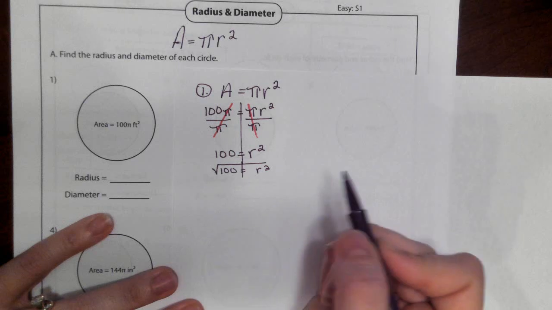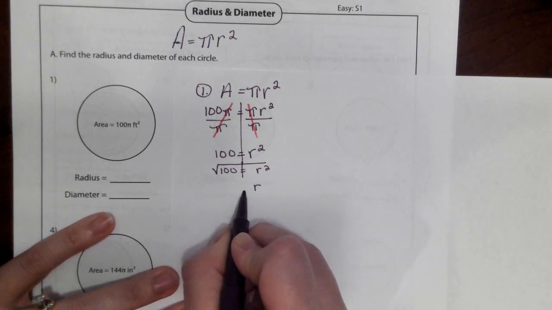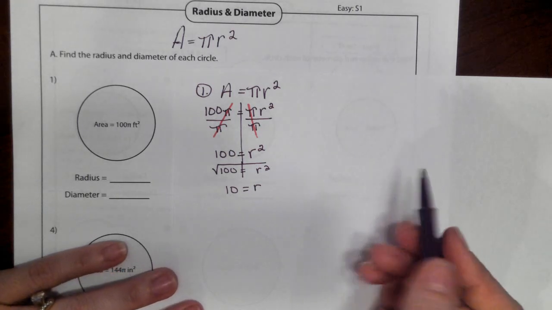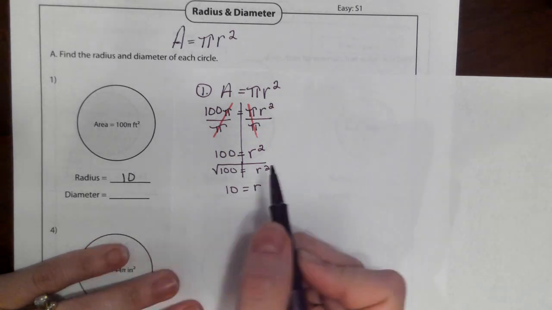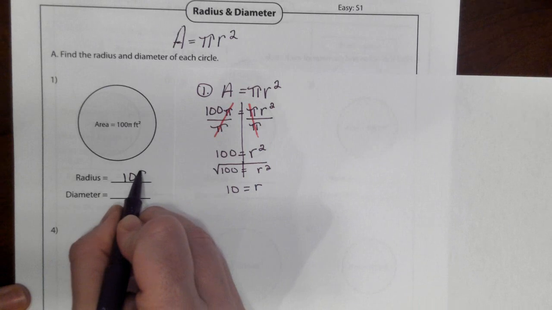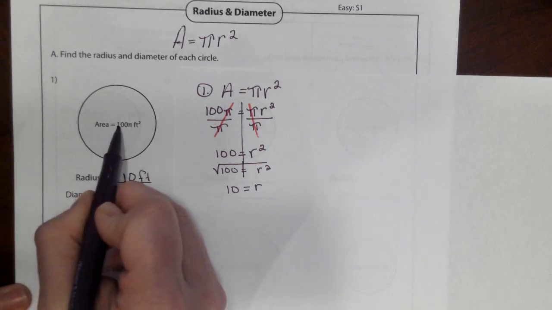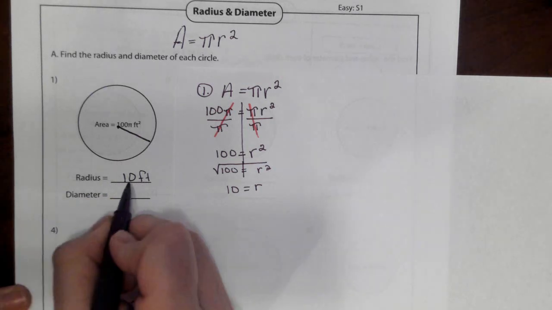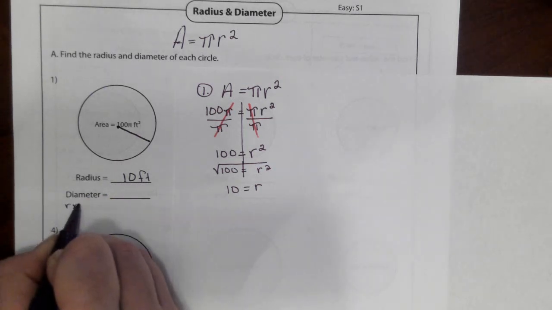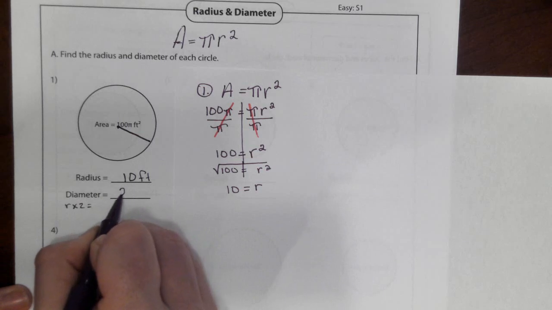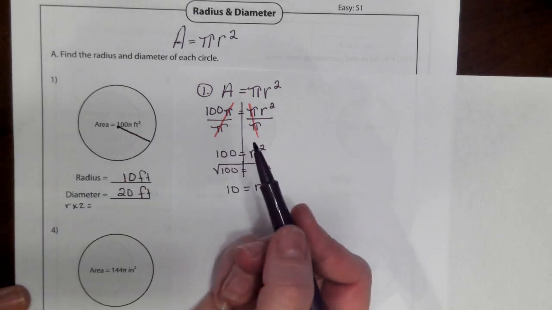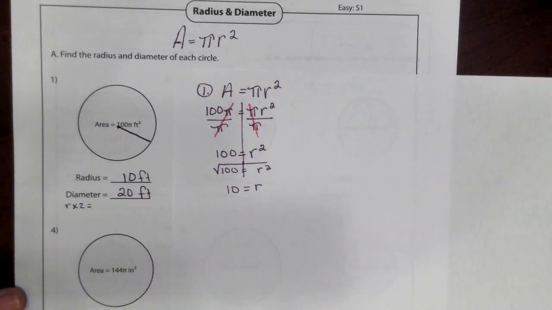Do the square root of both, so r equals 10. So my radius is 10 feet. Remember, that's from the center to one side. So if we take the radius times 2, that'll give us our diameter, the distance all the way across. So our diameter would be 20 feet.